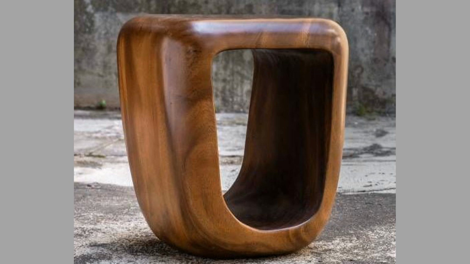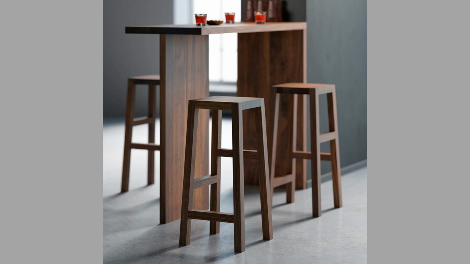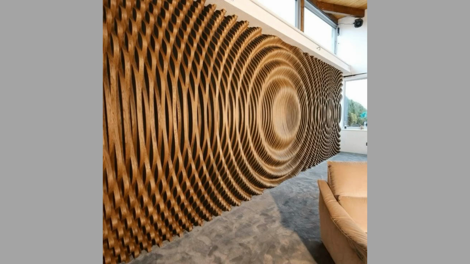As these installations continue to evolve, they not only celebrate the beauty of woodworking, but also create spaces for connection, reflection, and shared experiences that resonate within communities and beyond.